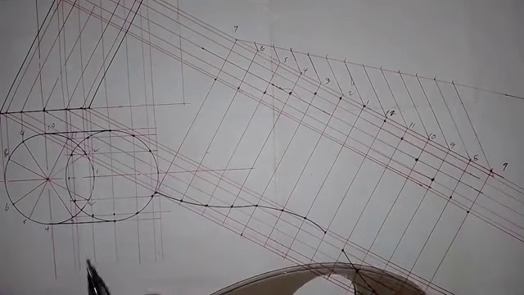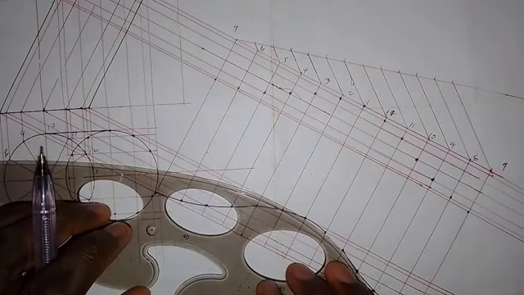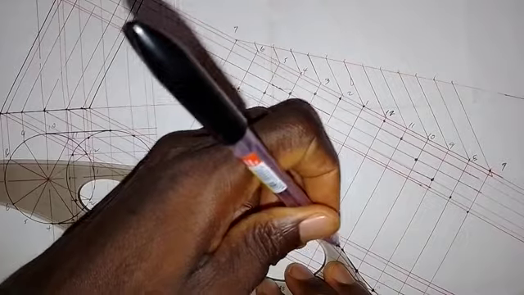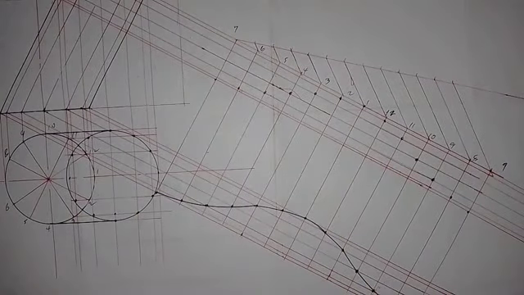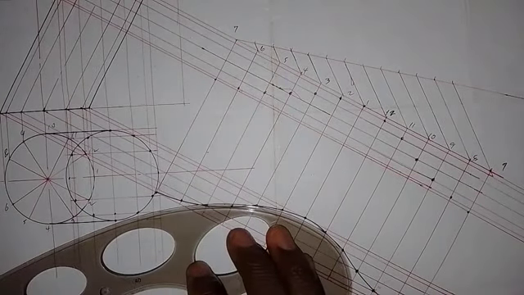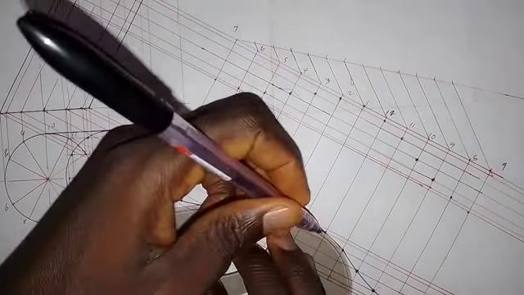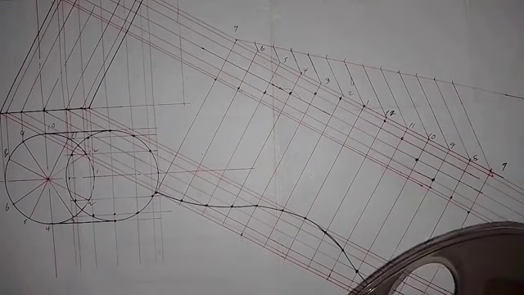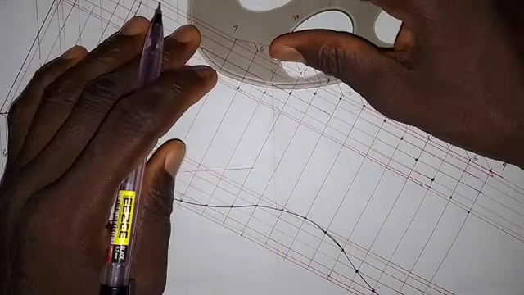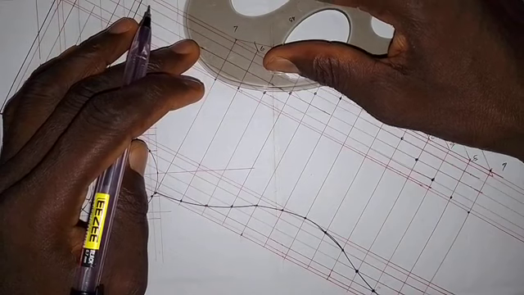Okay, so I can connect this together with this point like this. Okay, so that is connected. So the next is that I need to do the same thing on this side. So doing the same thing here, like this.